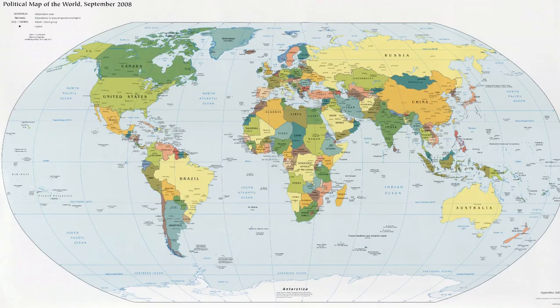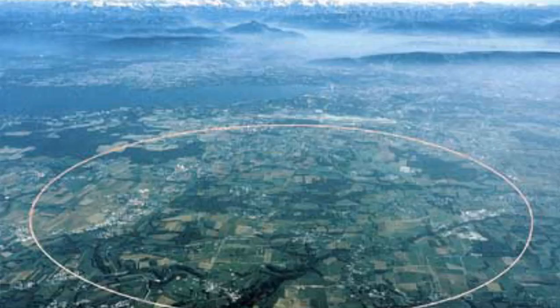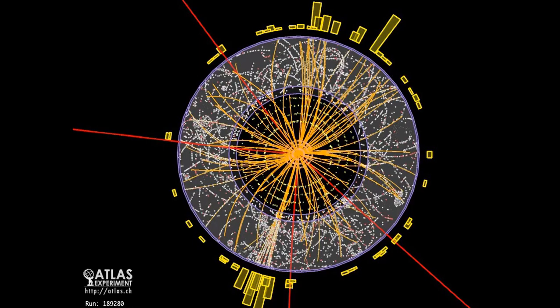It has been made with a collaboration of over 10,000 scientists from over 100 countries and is 27 kilometers in circumference. One of the biggest tasks of the LHC was to confirm the existence of the Higgs particle. They have succeeded with the proof from data released in 2013.